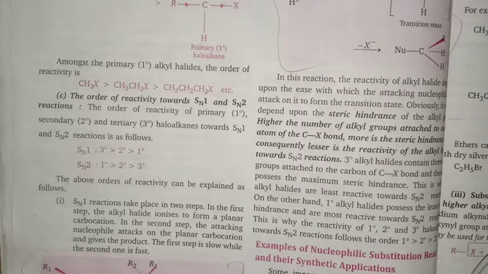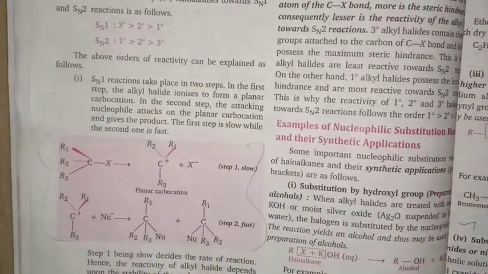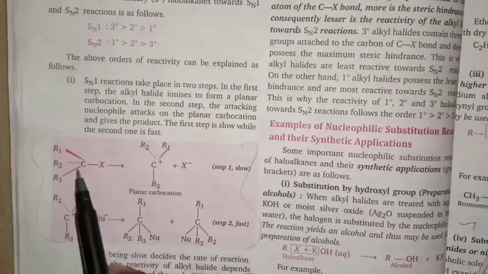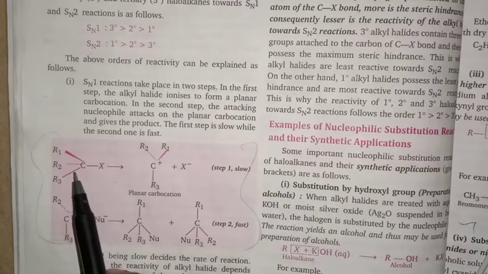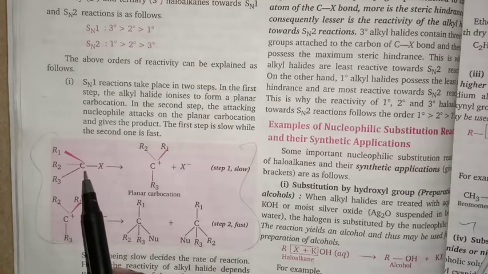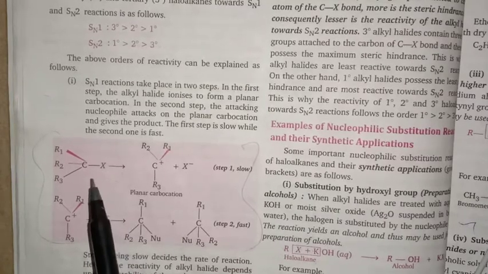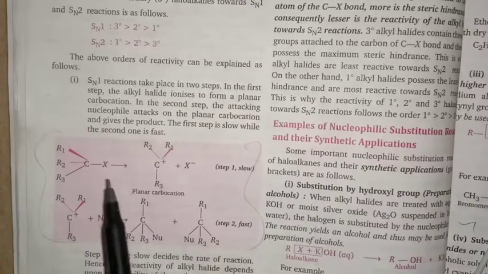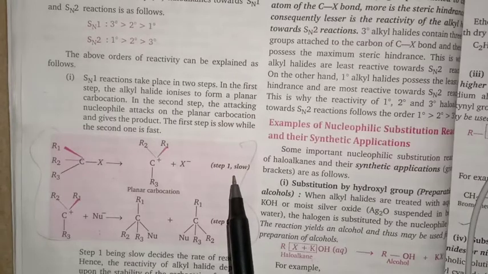See the mechanism of how it takes place in SN1 and SN2 reaction. SN1 reaction generally takes place in 2 steps. I told you SN1 reaction takes place mostly in the tertiary compound. Here, carbon is attached with 3 different alkyl groups, R1, R2 and R3. These are all electron repelling groups. They repel the electron towards this carbon, and carbon repels the electron towards X. So in the first step, the older bond is broken down, that is X is released, and it is a very slow step.